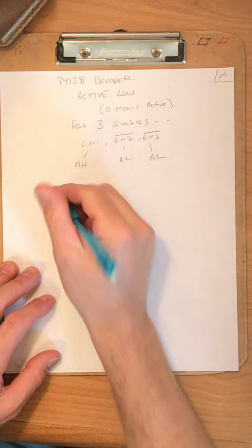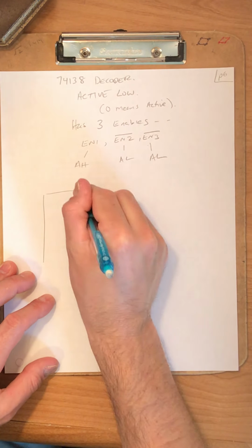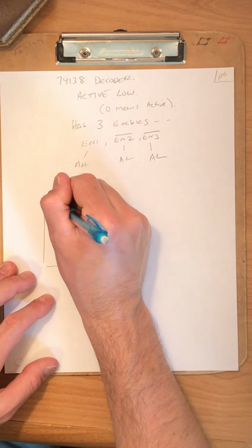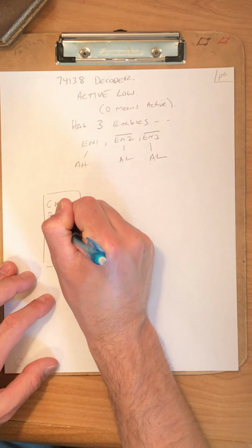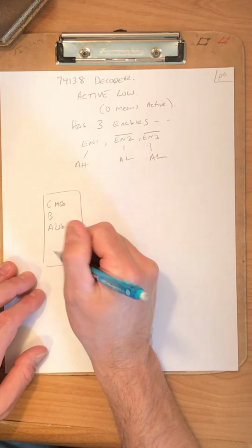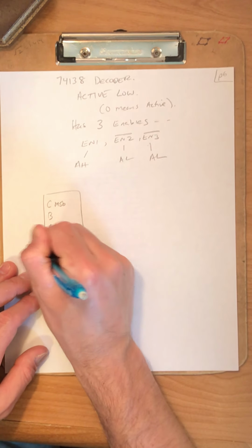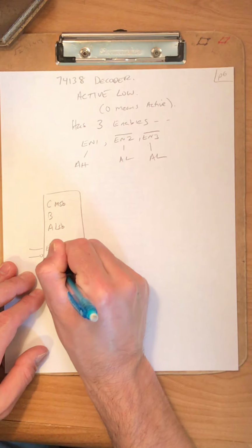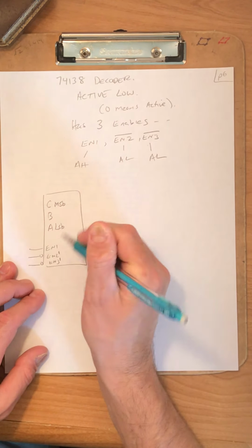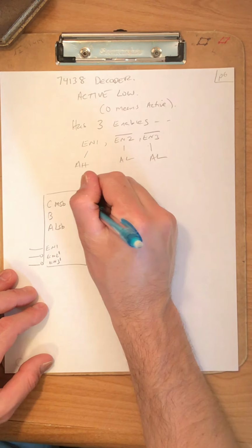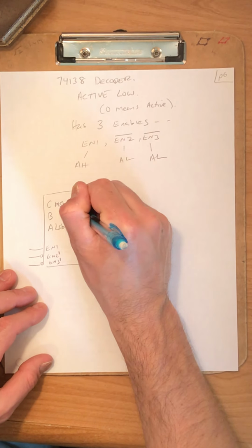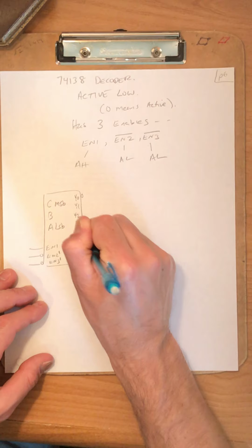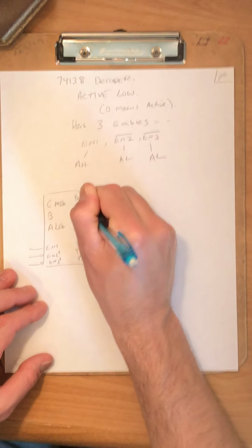The lettering is different. Be careful about this. It goes CBA. Most significant bit, least significant bit. EN1, EN2 not, EN3 not. And the outputs are labeled Y0, Y1, Y2, Y3, 4, 5, 6, 7.